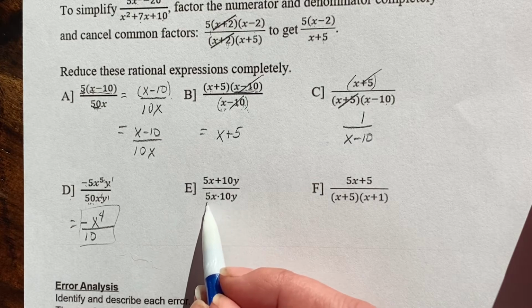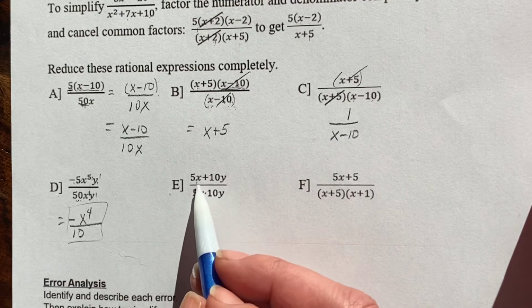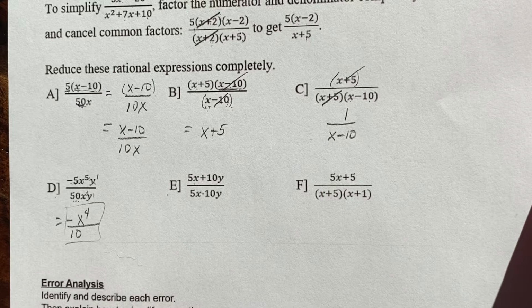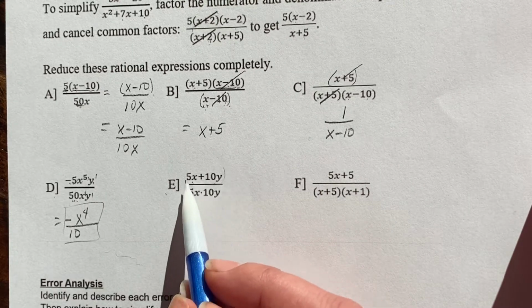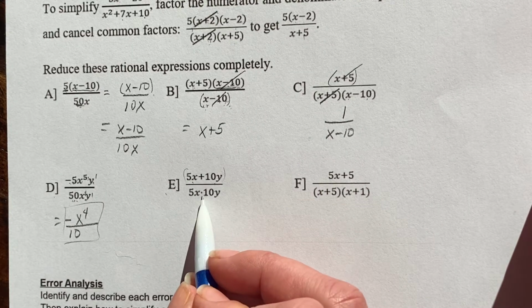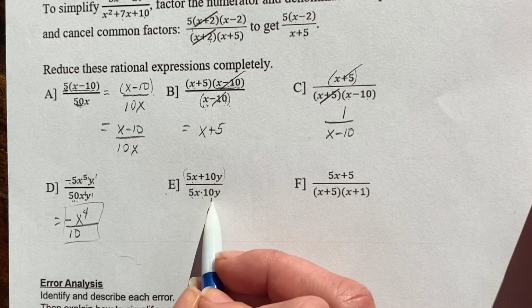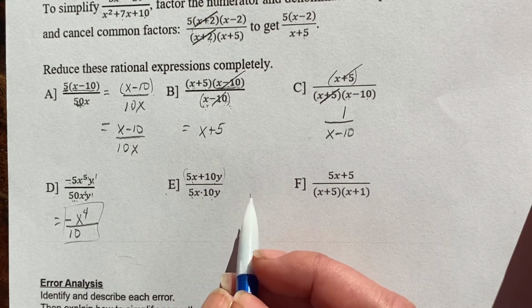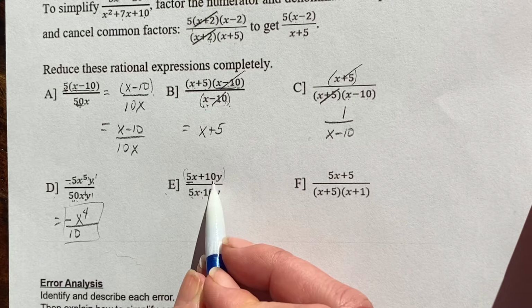Now, for part E, here's our top. We have an addition that's separating, so these two are connected. On the bottom, we have a multiplication. If you want, you can multiply this together and make it 50. You don't have to, but you can.